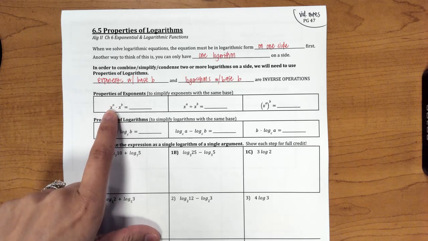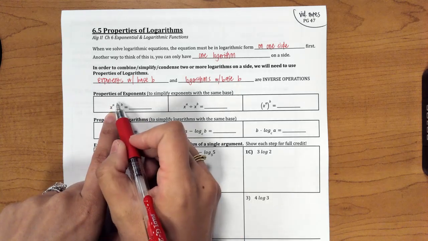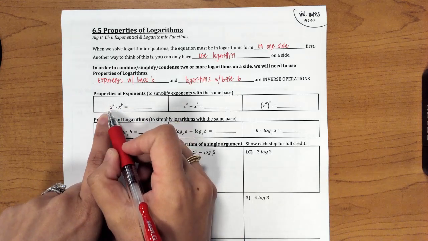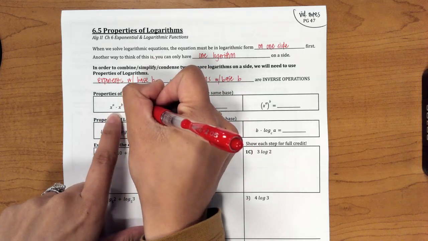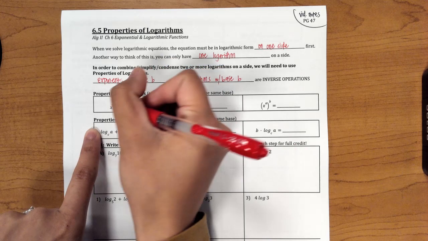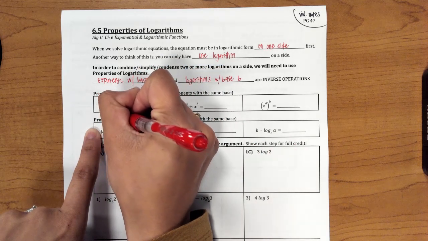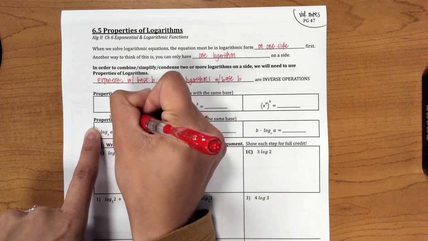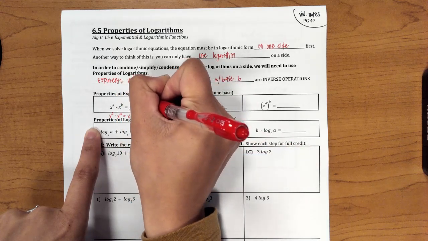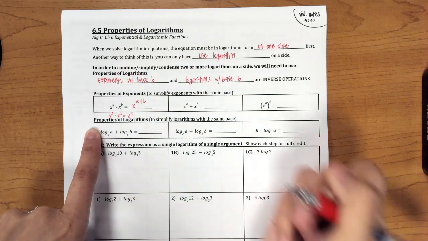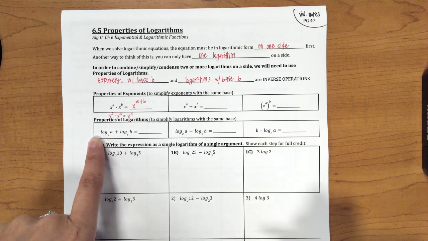We know that if we have x to, say, the second power times x to the third, that means I have 2 x's and 3 x's for a total of 5, right? And we're adding the exponents up. Let me just write that down here. For example, that means I'll have 5 total. So really what we're doing is we're taking a plus b to combine them into one exponent.